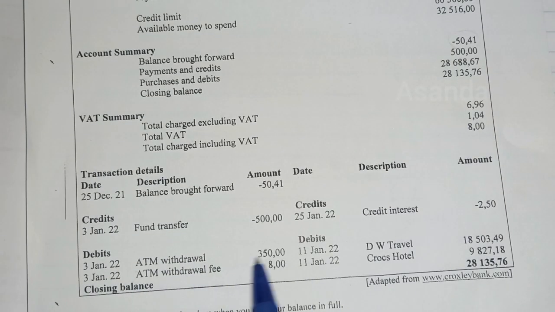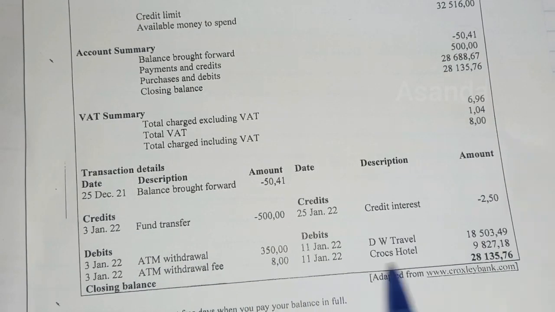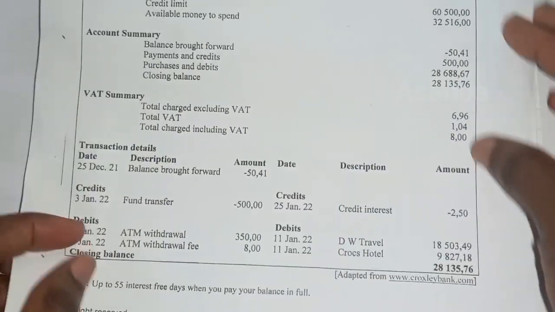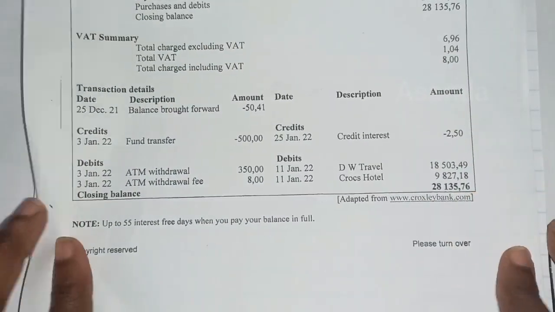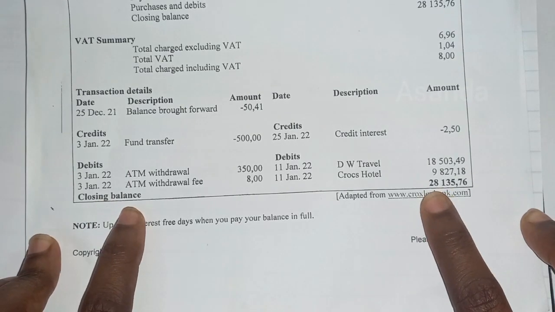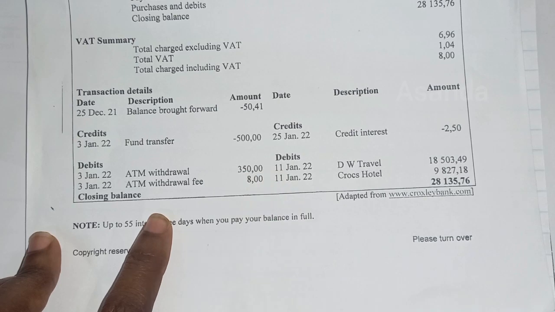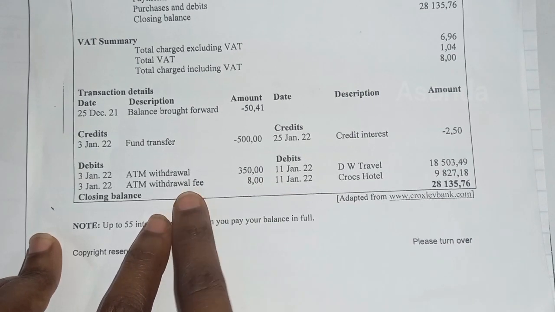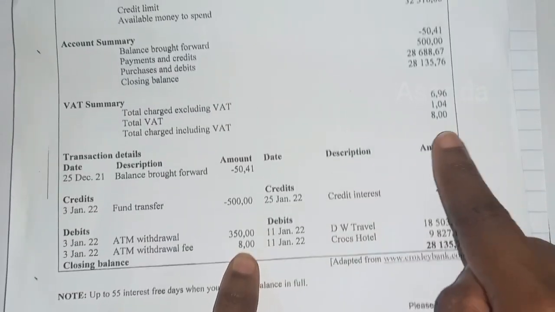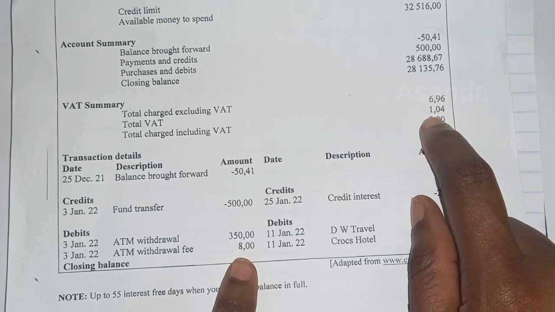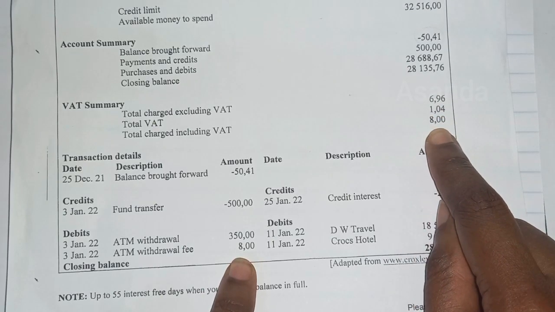ATM withdrawal, she withdrew some money, and then ATM withdrawal fee. Okay, so the closing balance is 28,135 rands and 76 cents, where we have the 350 rand, which was withdrawn at an ATM with its fee. Now, if you look at this fee here, you will see that the fee is actually 6.96 rand, but then they added VAT, and then it became 8 rands.